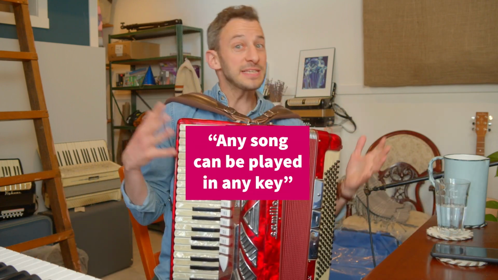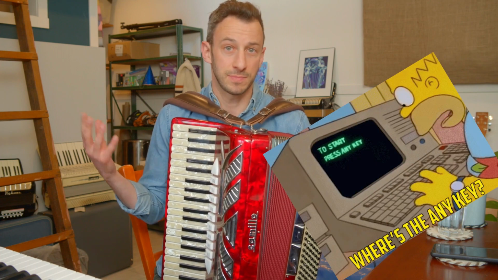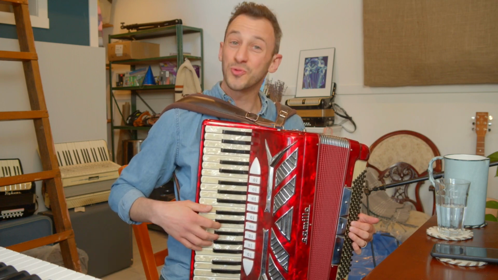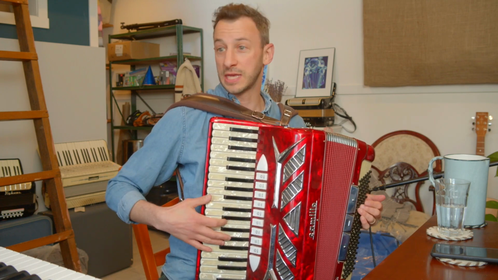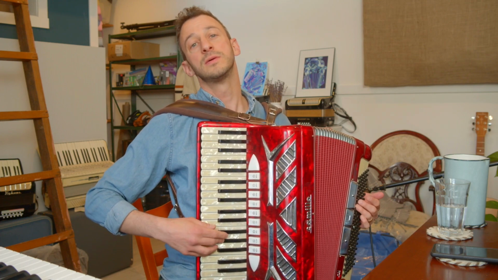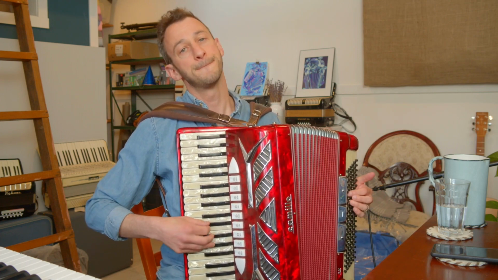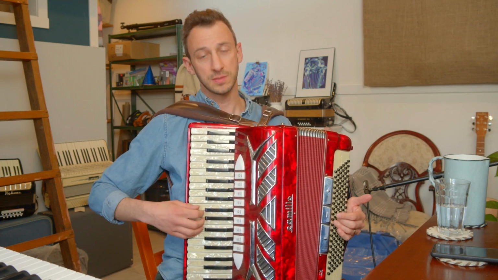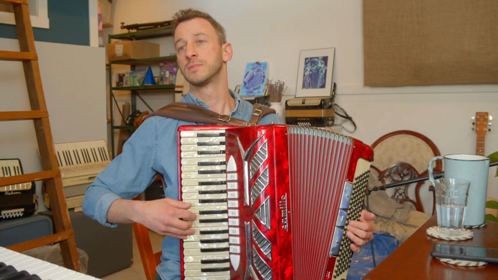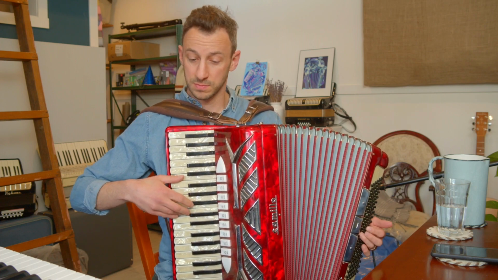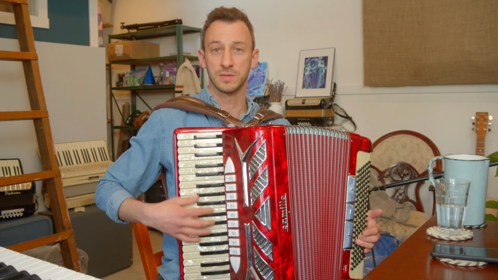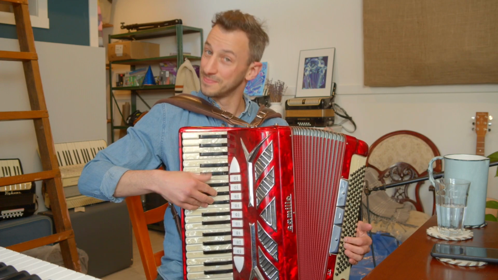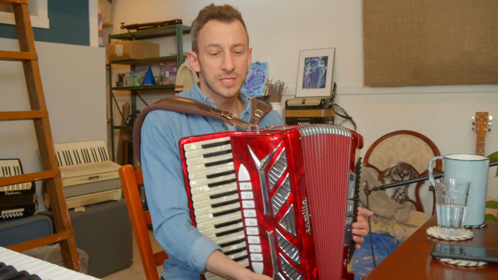So, yes, any song can be played in any key. In the key of C major, 100%. Let's take the song Twinkle, Twinkle, Little Star. Twinkle, Twinkle, Little Star can be played in E major. Twinkle, Twinkle, Little Star can be played in the key of C major. Can be played in the key of A flat major. They're all correct. So why do we play songs in different keys?